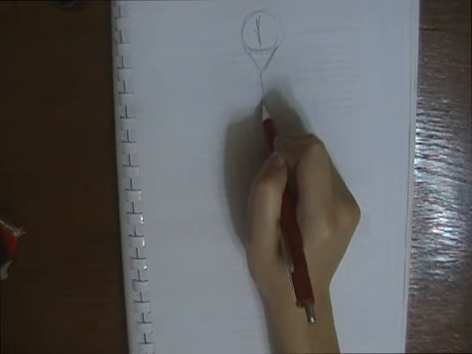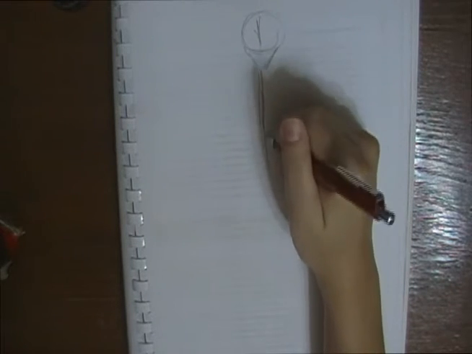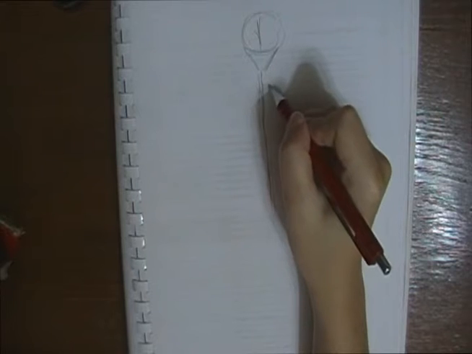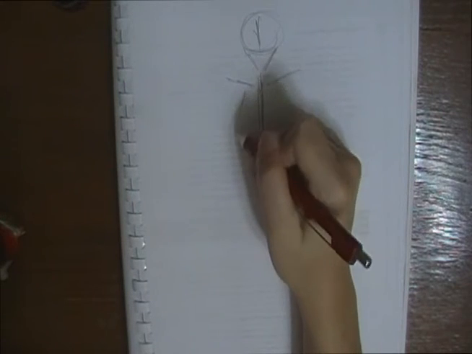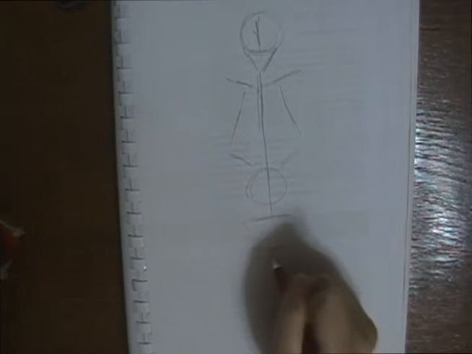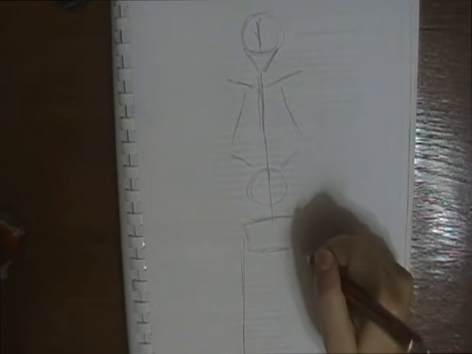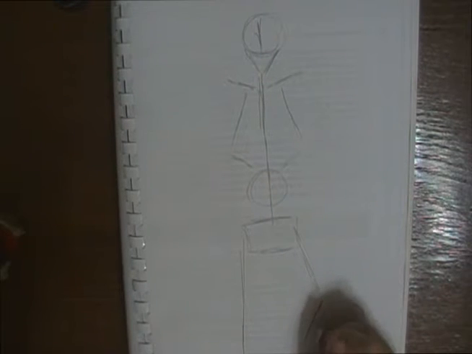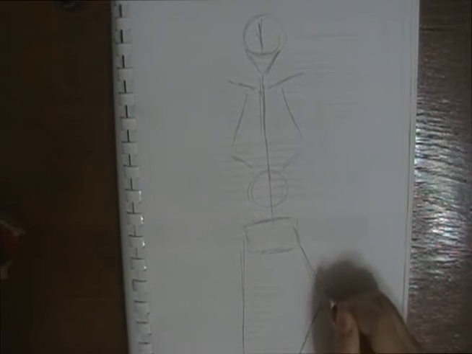Again, here's the stick figure. I want to play a little bit with the hands. Let's have his hands moving a bit while he's looking at us from the front. For example, he's standing like this, with some sort of a step.